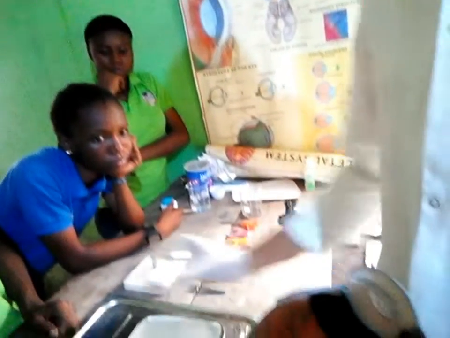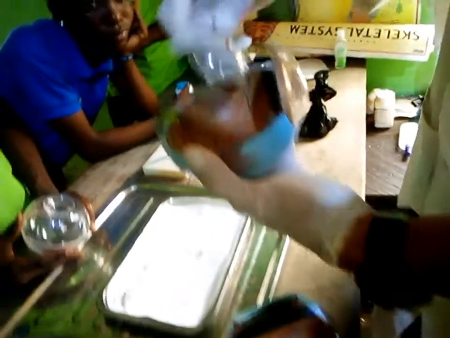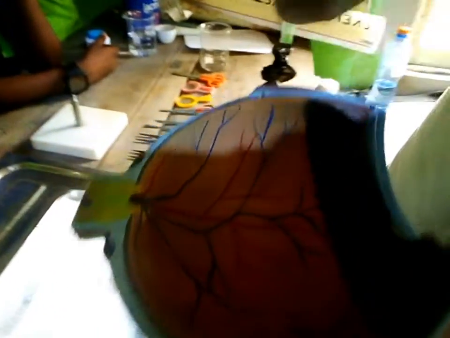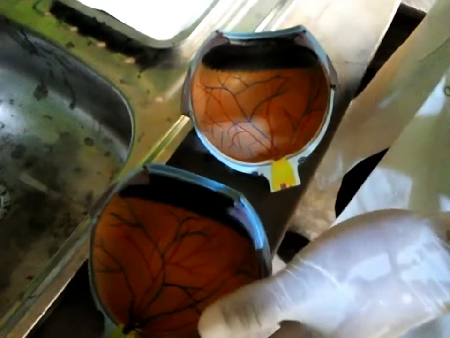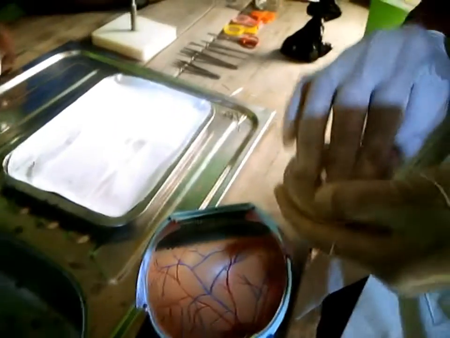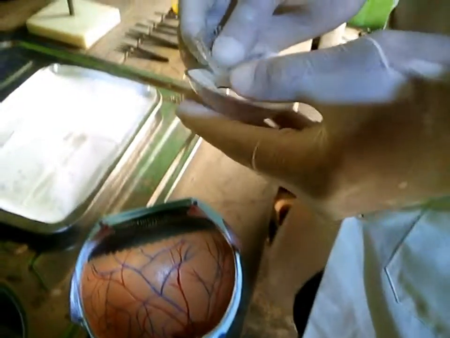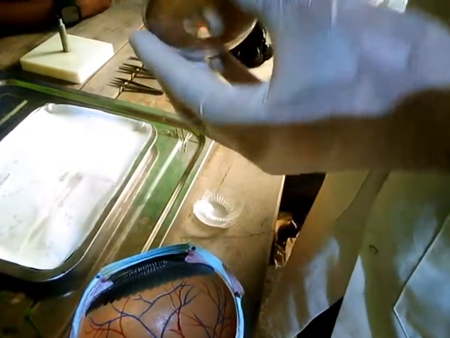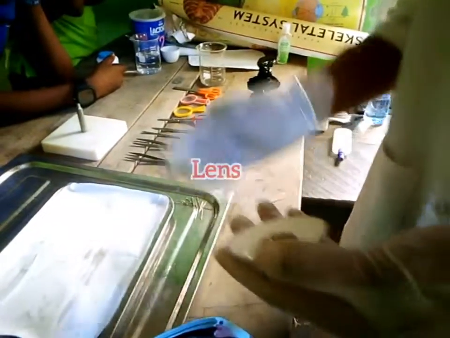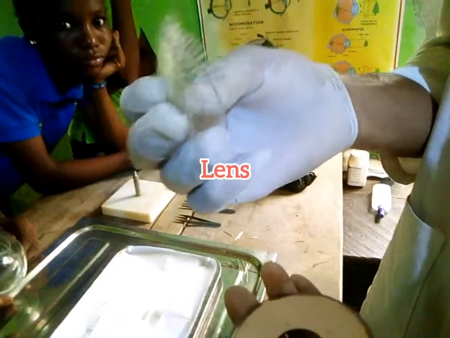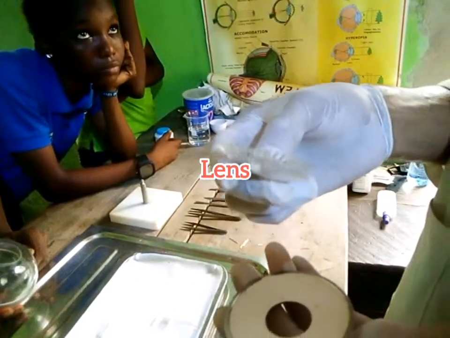Okay, now having said that, let's look at the front. If you look at the front of the eye, as you can see here, we have these parts. Now let's find out what they are and their function. This is what we call the lens. I believe this should be the lens of the eye. Very good.